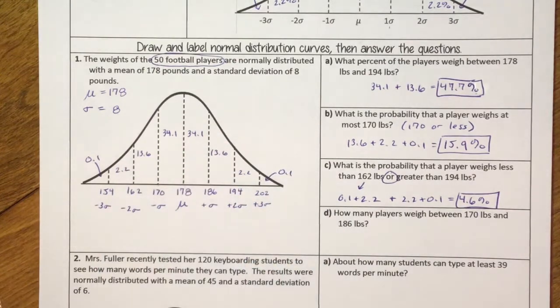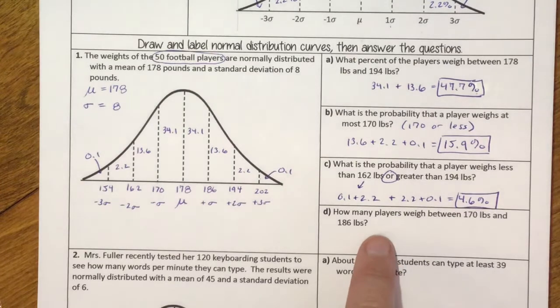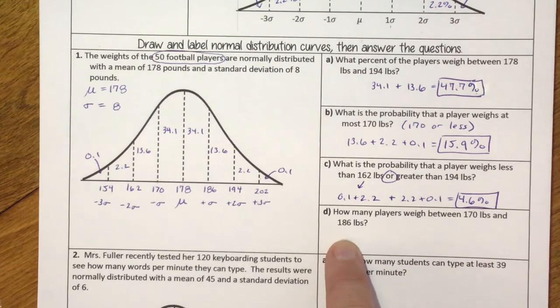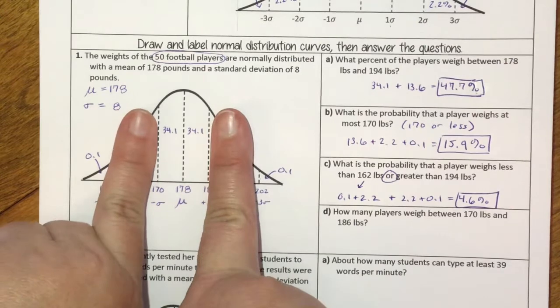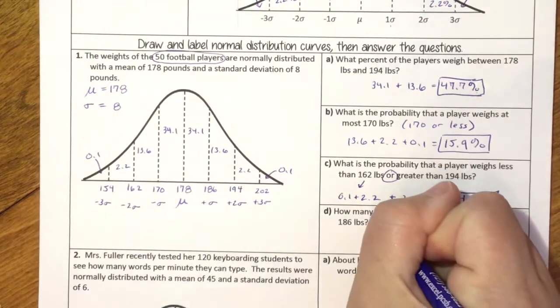Now, we've been talking about percentages, but now we want to know how many players weigh between 170 and 186. Okay, so 170 to 186, we're talking within 1 standard deviation there, right? So 34.1 plus 34.1.